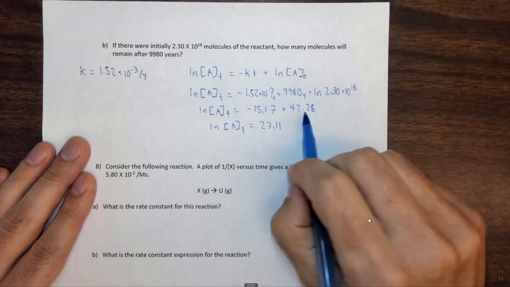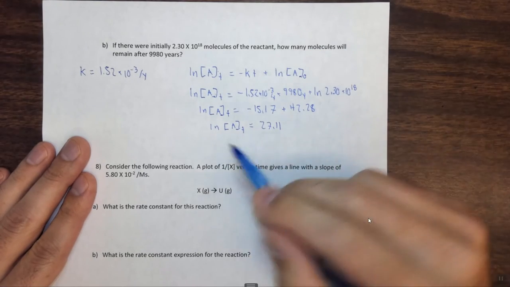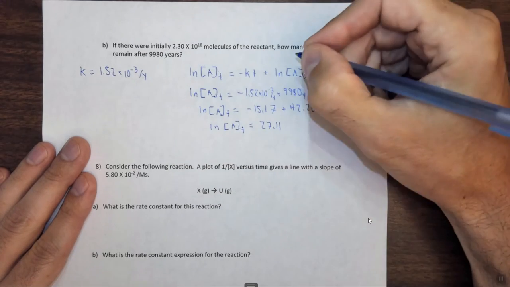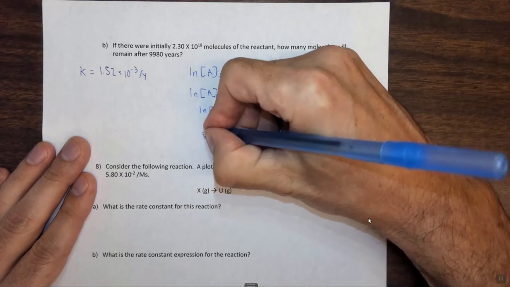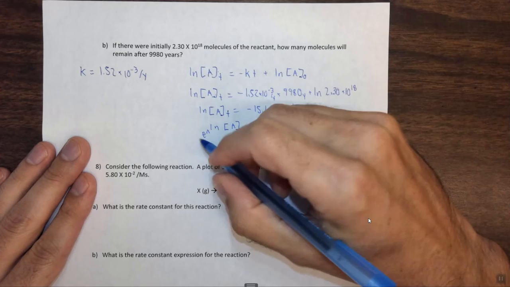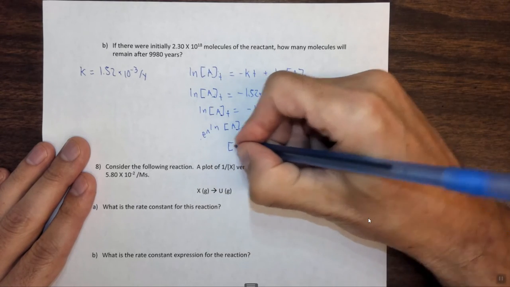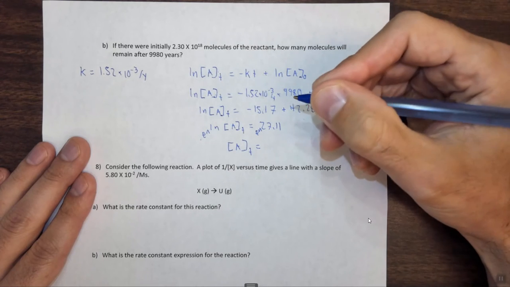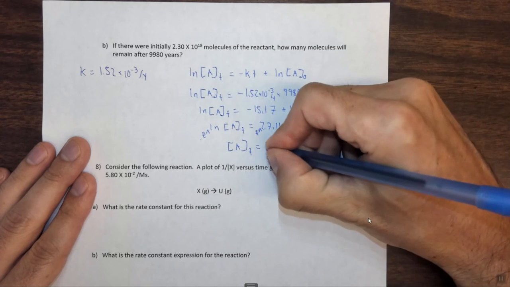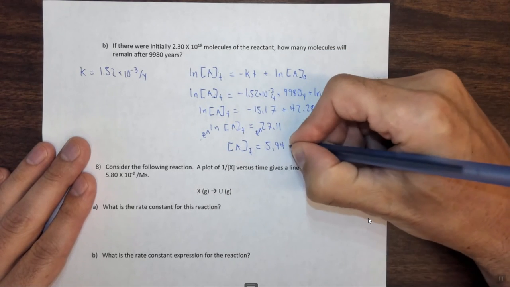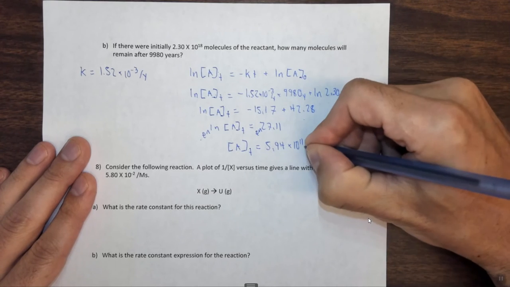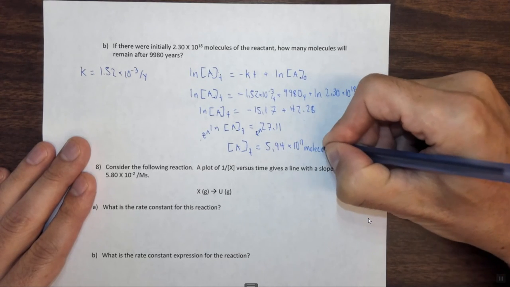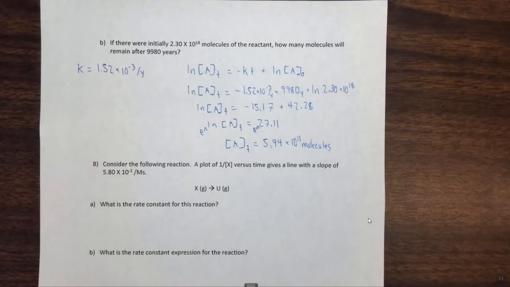I simply added these two numbers together. To get rid of the ln, you hit the shift or the second key on your calculator and you take e to the value. E to the ln gets rid of it, and the concentration of A at some time is equal to 5.94 times 10 to the 11 molecules. So this is the concentration of A after some time.